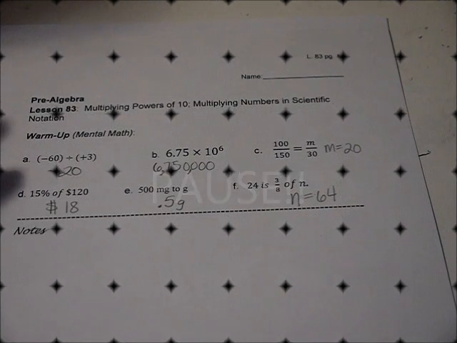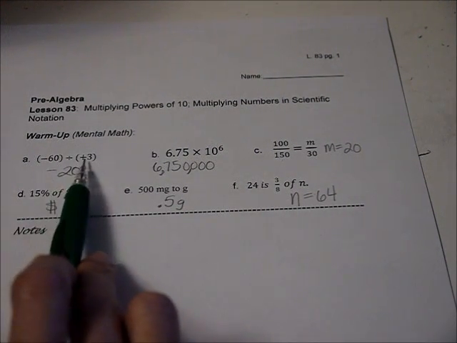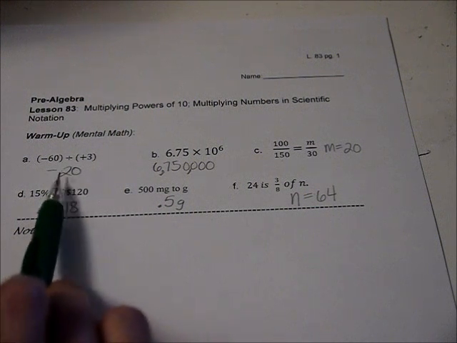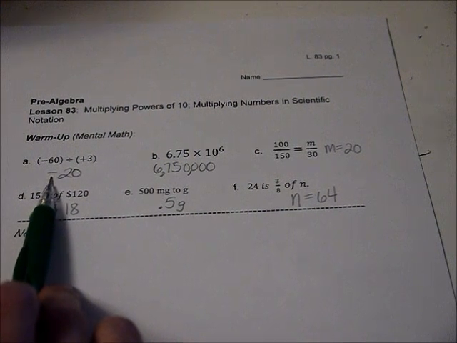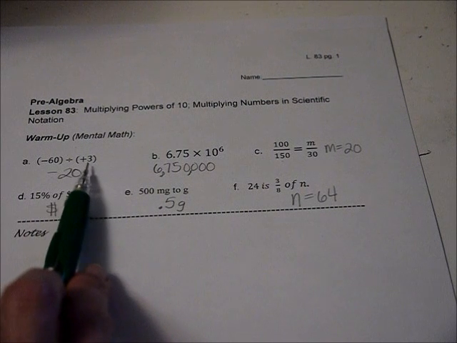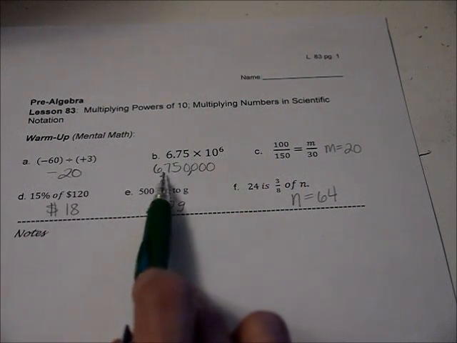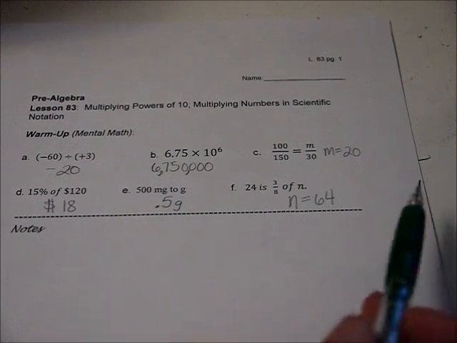All right, here are the answers to the mental math. We have a negative and a positive, and they are separated by division. So we look at how many negatives there are. There's one, so there's going to be one negative in the answer, because it was an odd number of negatives. So 60 divided by 3 is 20. We move the decimal over 6 times, and when we do that, it goes 1, 2, 3, 4, 5, 6.